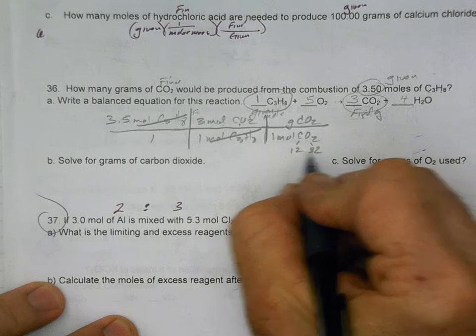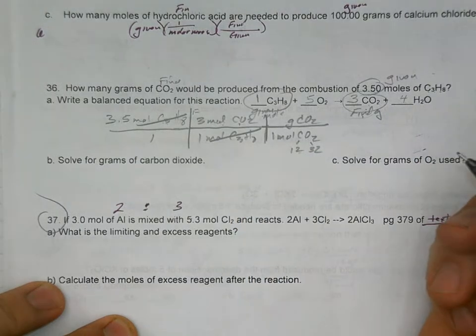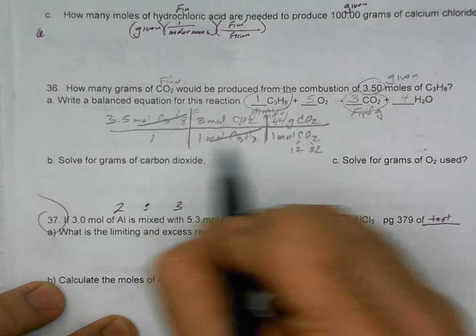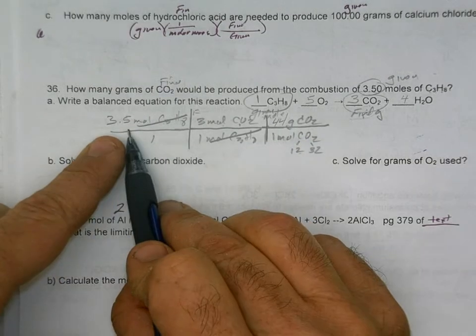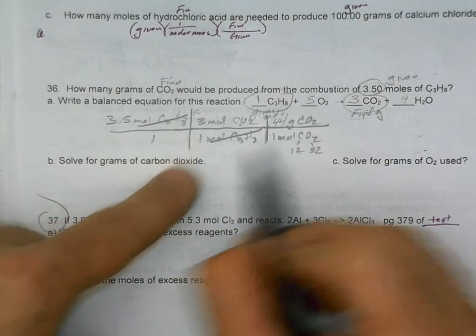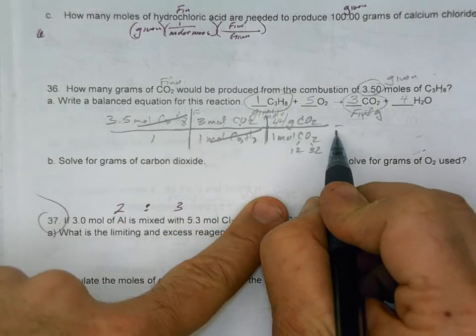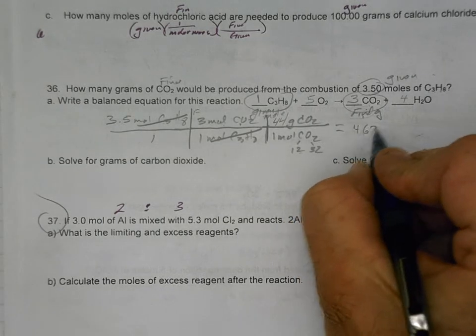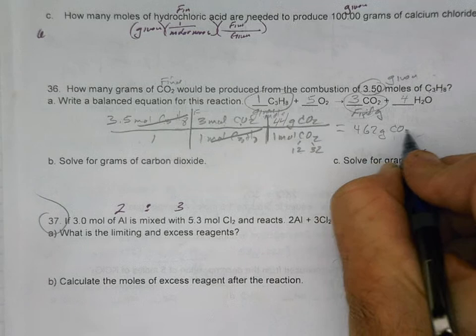What's 32 plus 12? 44. All right, molar mass is 44. So you've got to do the given times 3 times 44. How much? 462. Anybody else get 462? Yes. Okay, so we ended up with 462 grams of CO2.